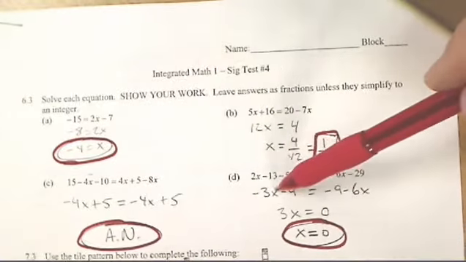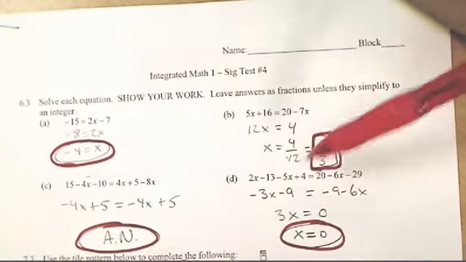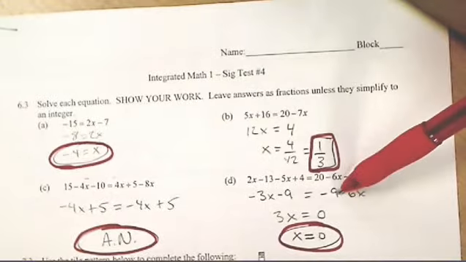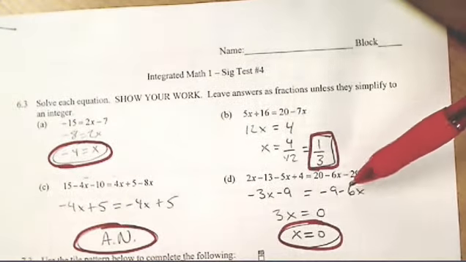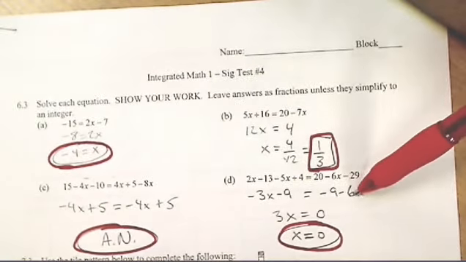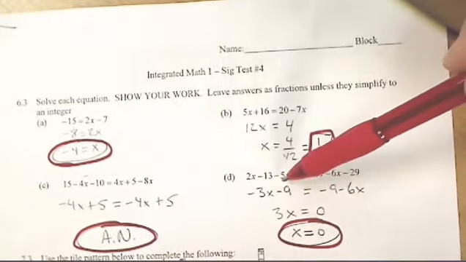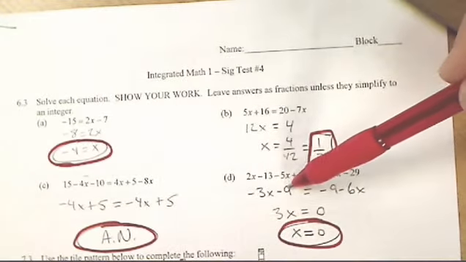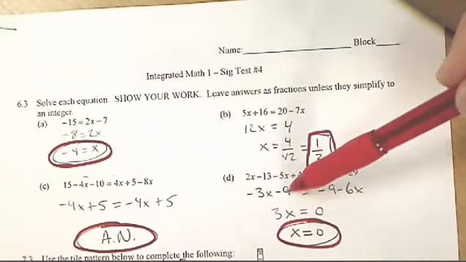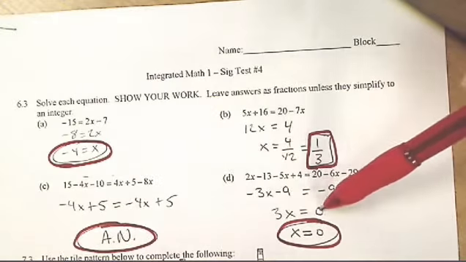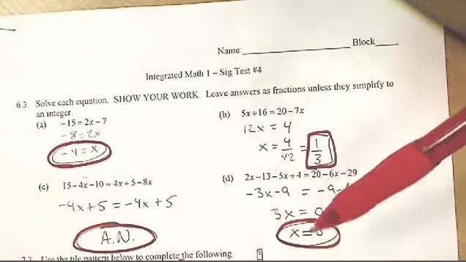Combine the like terms. Get all my x's on one side, so I'm going to add 6x to both sides. Add 6x, that's how you get the 3x. Subtract the 9, or add the 9, excuse me. It's already a subtract. Add 9, gets 0, so x equals 0.